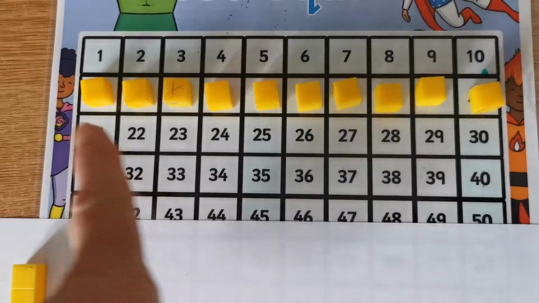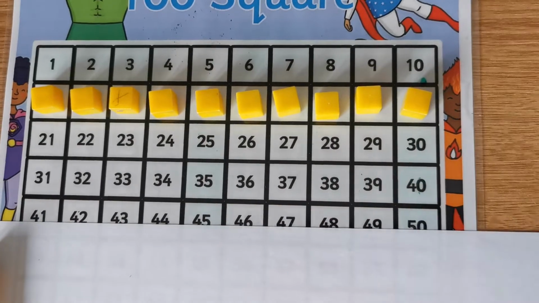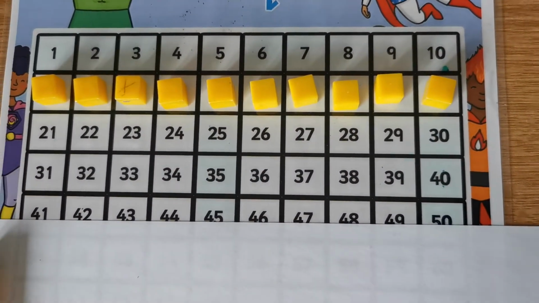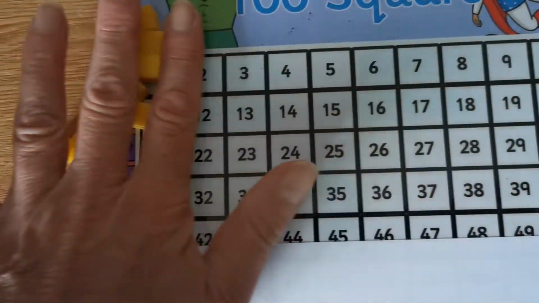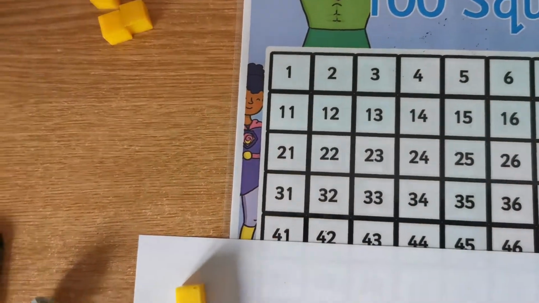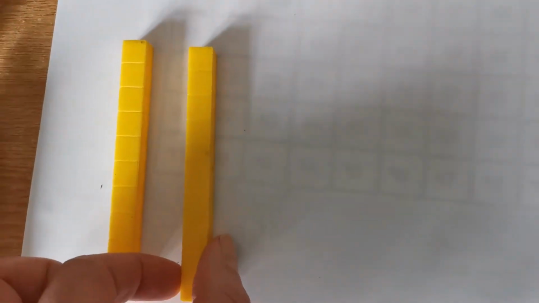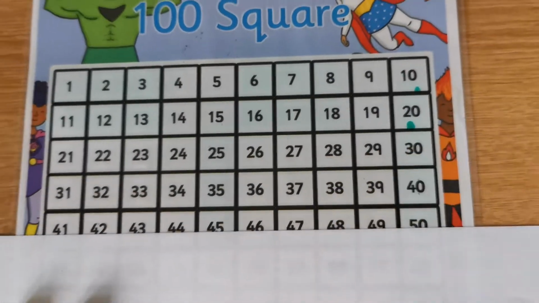Now, because I've done a whole row of ones there, and I know that there are 10 numbers in that row, I will have 10 cubes there and I can swap it now for another 10 stick. So far we have counted up to 10, 20. Can you see what I'm doing? I'm counting in tens. 10, 20.